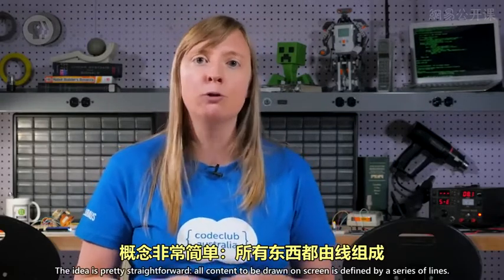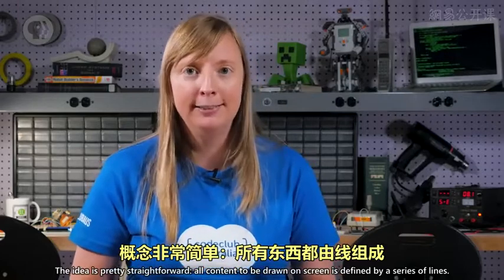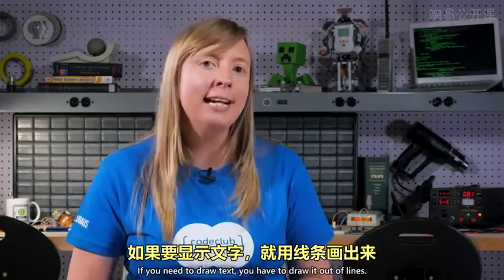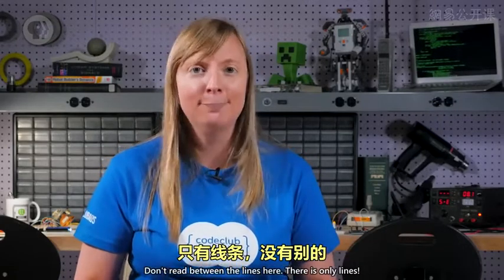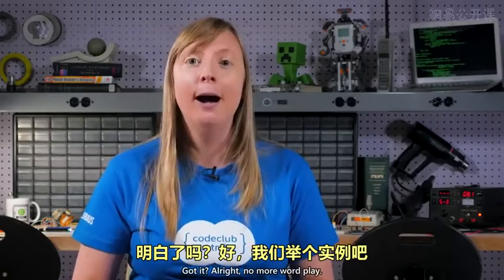All content to be drawn on screen is defined by a series of lines. There's no text. If you need to draw text, you have to draw it out of lines. Don't read between the lines here, there is only lines. Got it? Alright, no more wordplay, I'm drawing the line here.